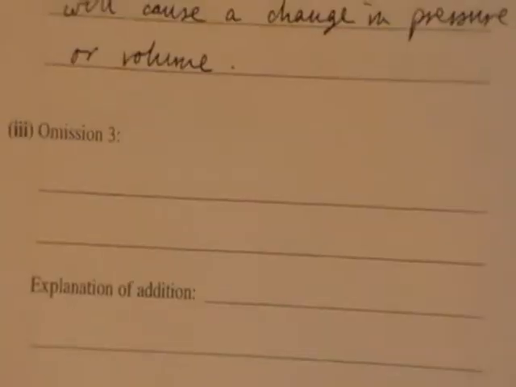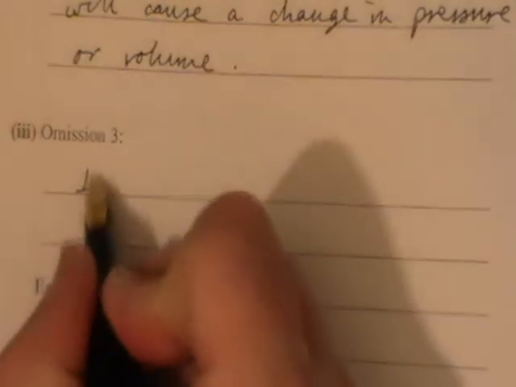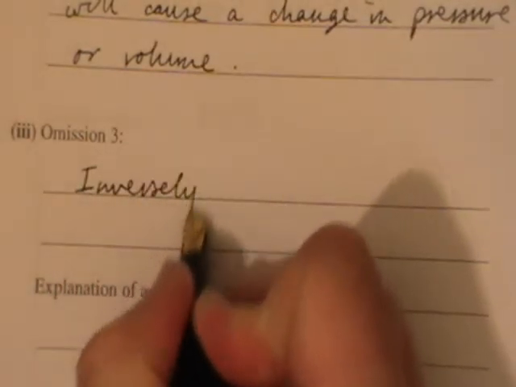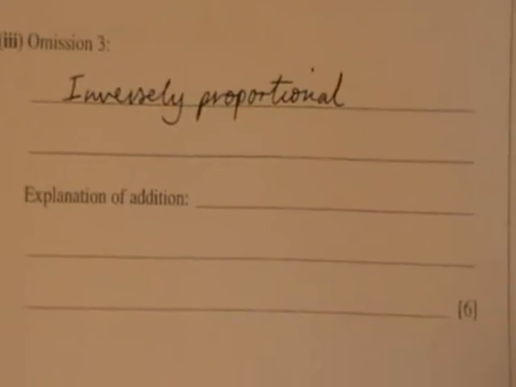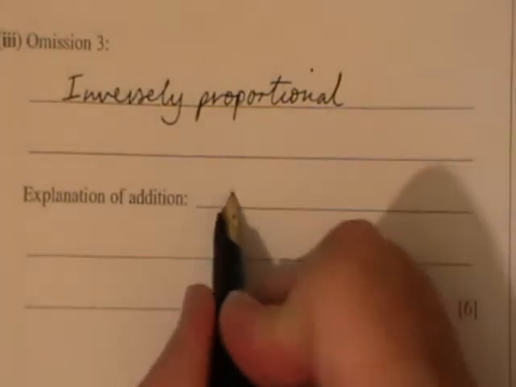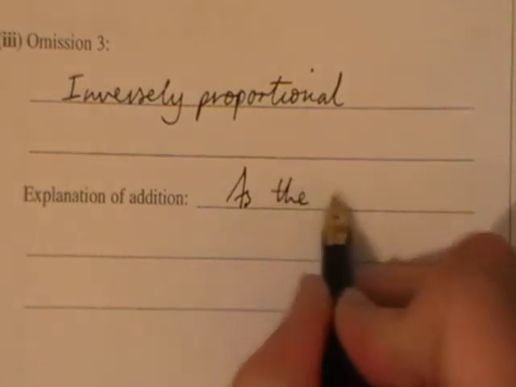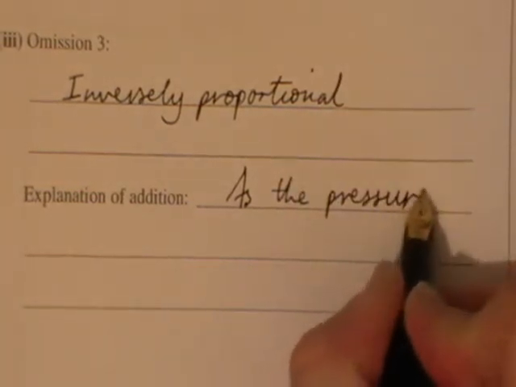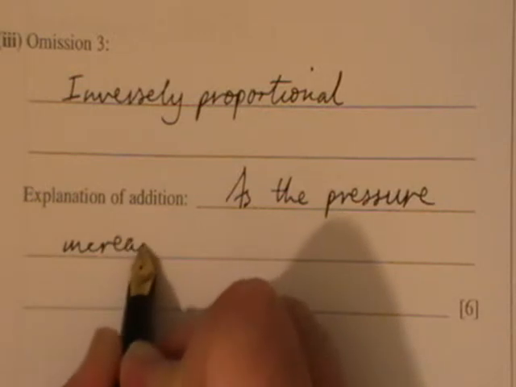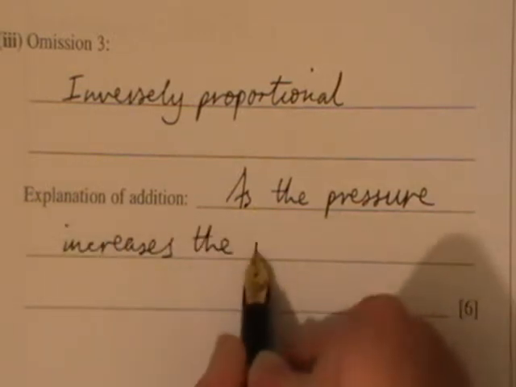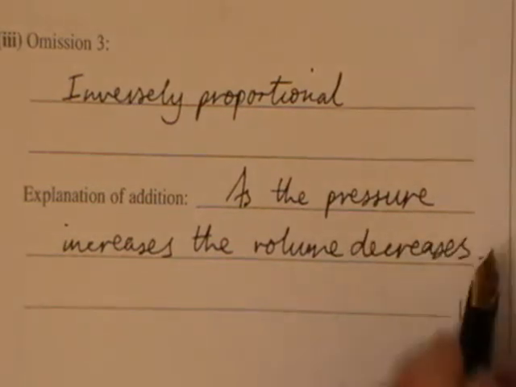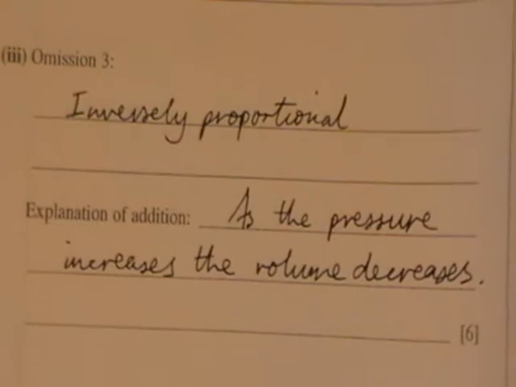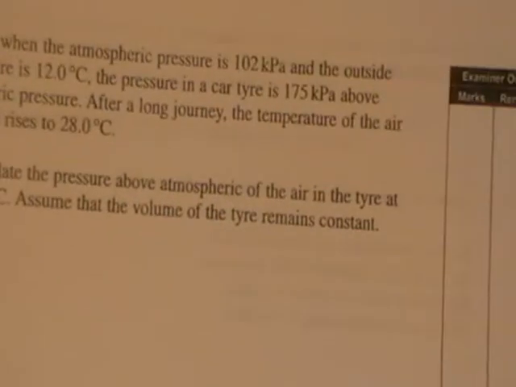Omission 3 then, inversely proportional, was omitted. It said proportional rather than inversely proportional, and the explanation for that is that as the pressure increases, the volume decreases. So the relationship is an inverse relationship rather than a directly proportional relationship as stated.